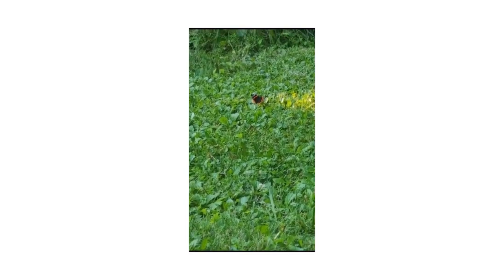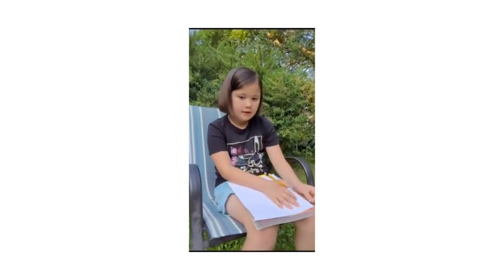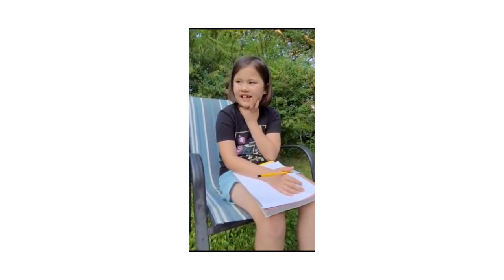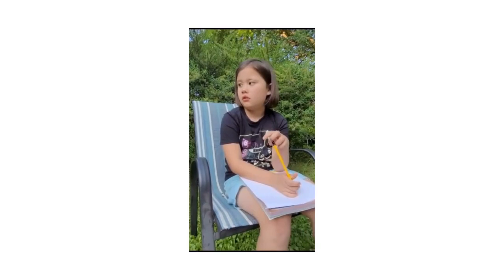Okay, Miriam, what are we looking at? A butterfly. Yes, a beautiful butterfly. Okay, so what are you going to write there on your paper? I'm going to write the butterfly flaps his wings. Oh no, I think that's too long. I'm going to say he flaps his wings. He flaps his wings? Good idea.